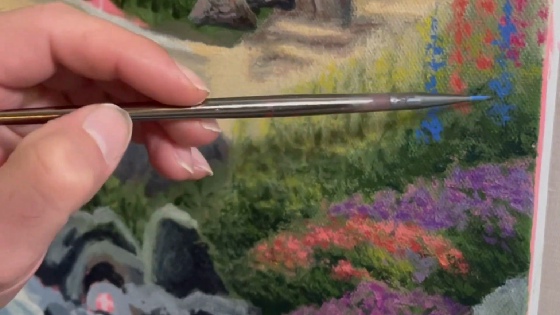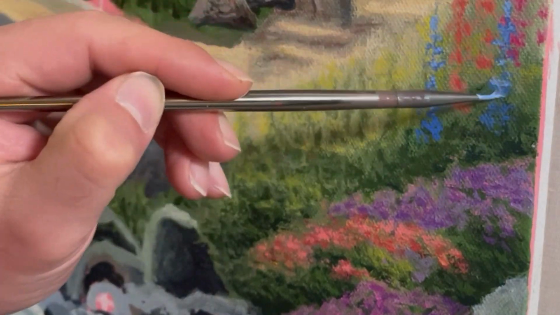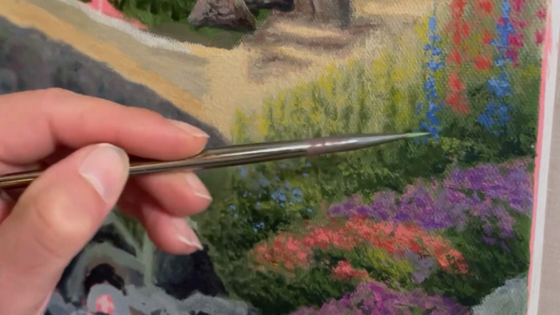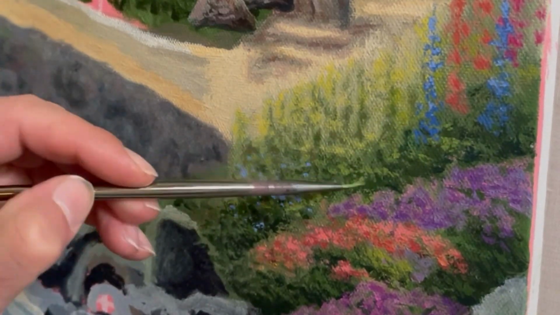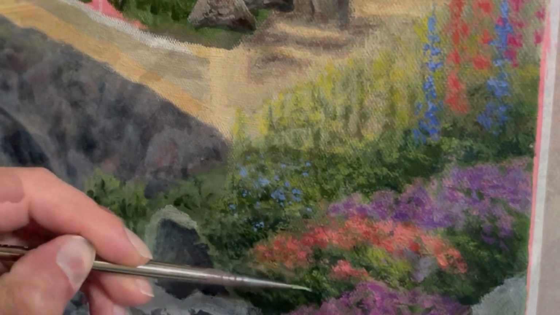And notice how as I add the lighter parts, they have a very slight gradient effect where the lightest part of them is on top and diminishes as it goes down. So I wrap up here and go over any areas that still seem a little flat and finish them off.